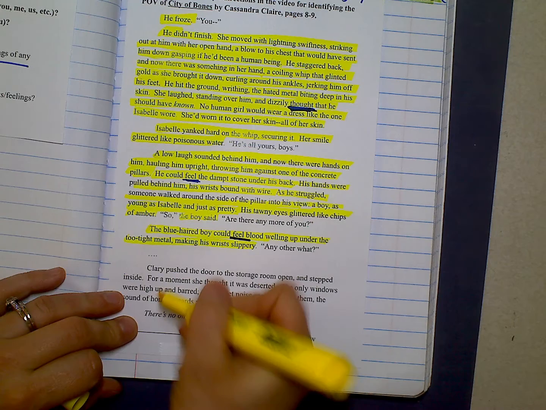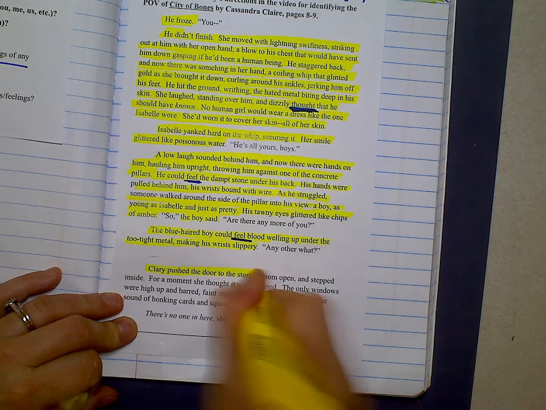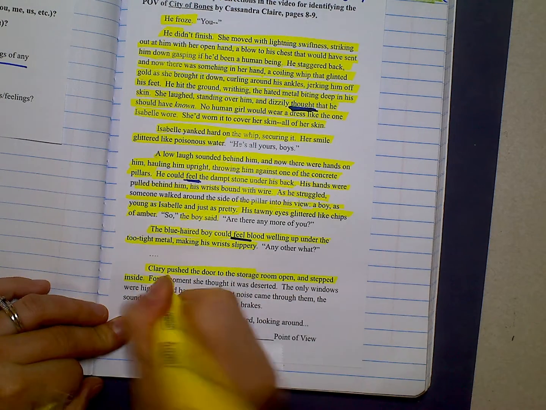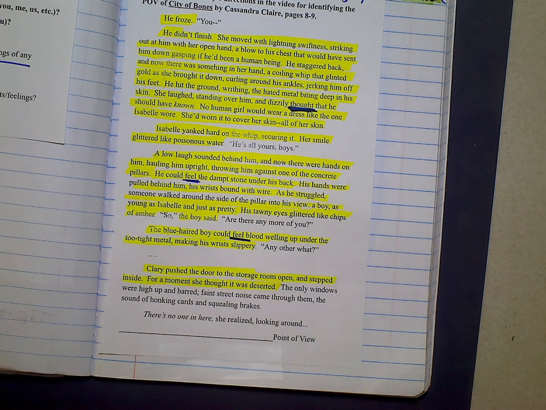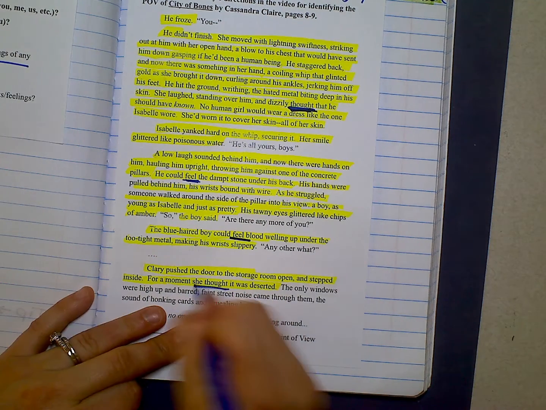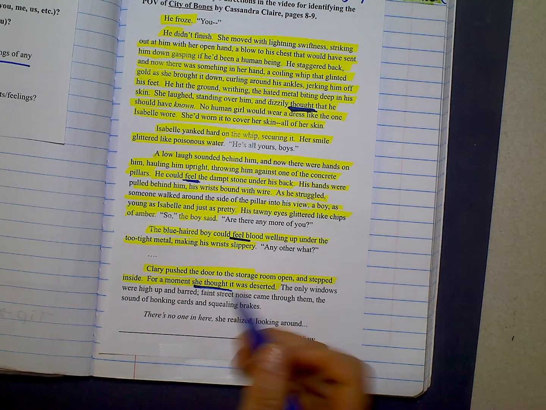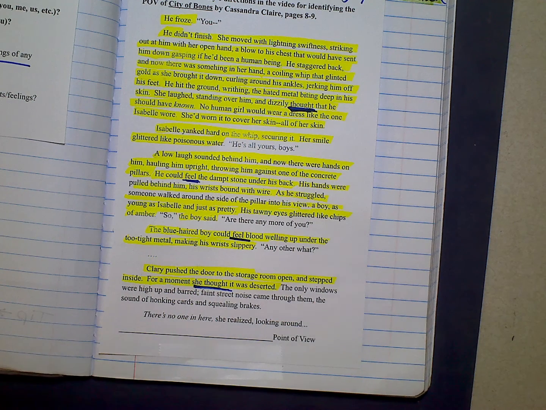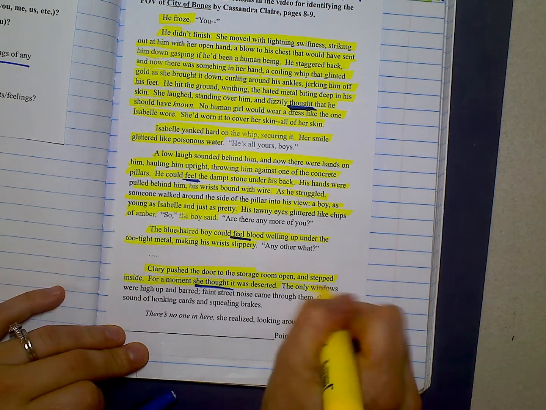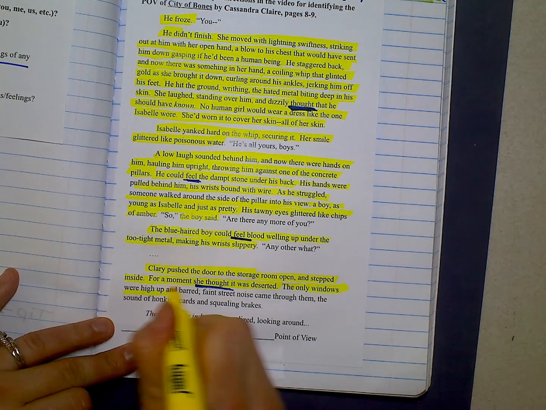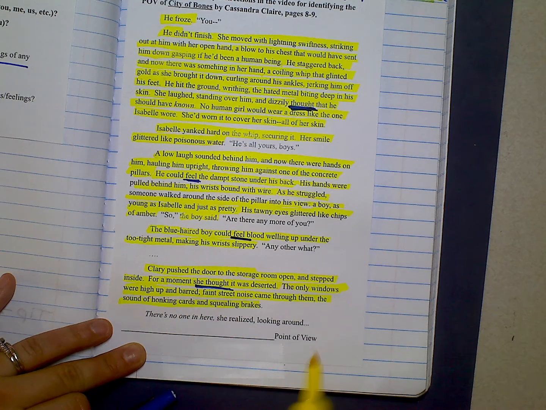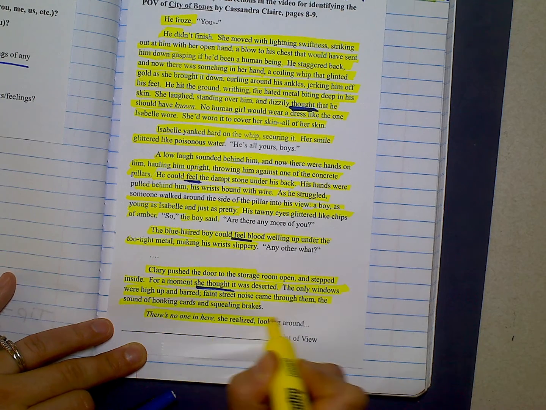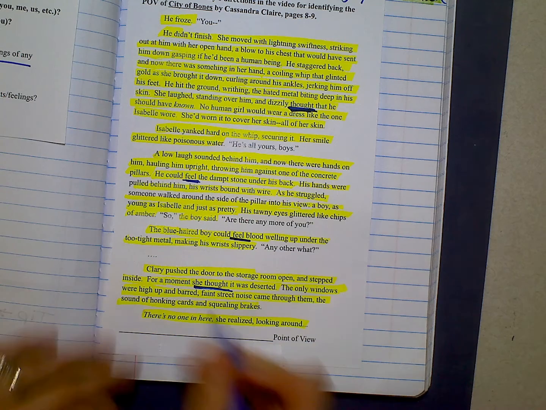I'm looking at narration. Clary pushed the door to the storage room open and stepped inside. For a moment, she thought. You see that? There's a character, thought, and feeling. And this time, it's not this guy. It's Clary. She thought it was deserted. The only windows were high up and barred. Faint street noise came through them, the sound of honking. There's no one in here, she realized, and that's a thought.